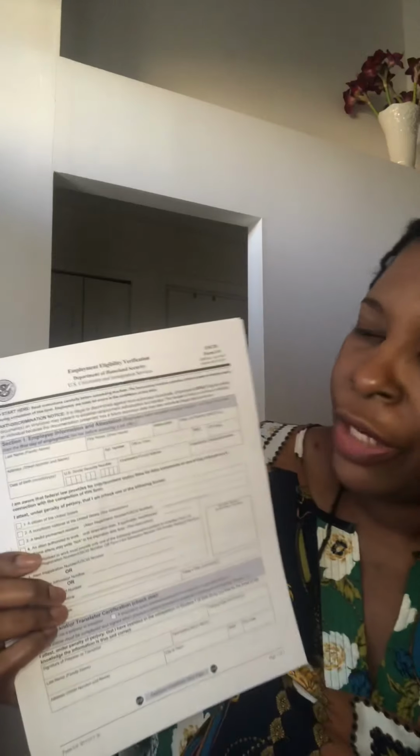And so what I want to share with you is how to complete the Form I-9 correctly, and also how to make sure that you actually have the correct form. So if you look at your Form I-9, and hopefully you can see it here, typically we will look at the top right of the form. There's an expiration date. The one that I have here says that it expired 8/31/2019.